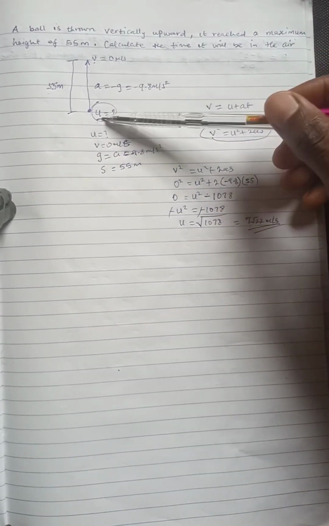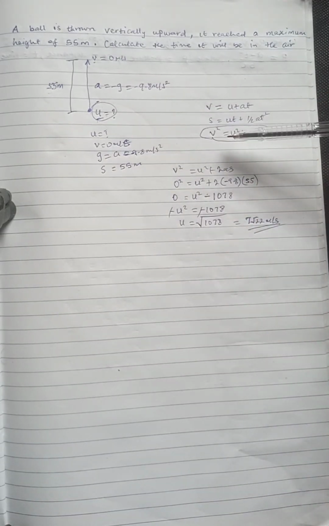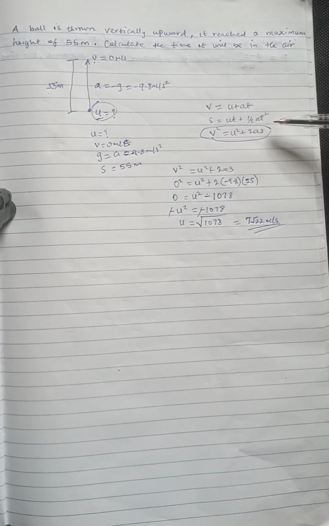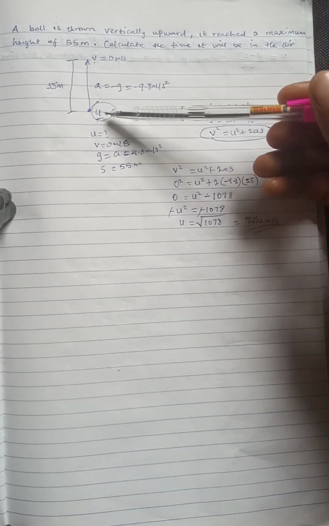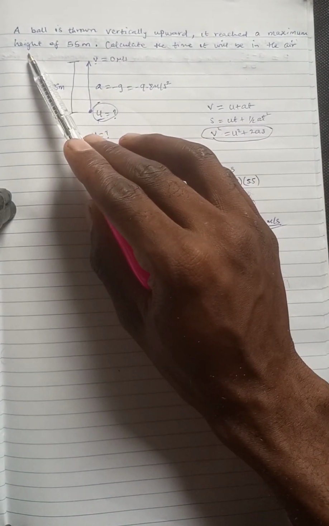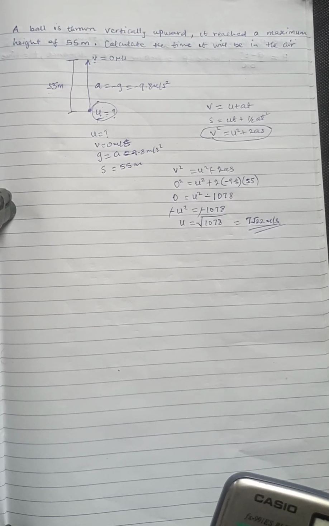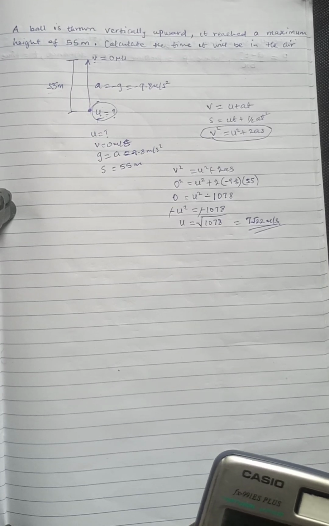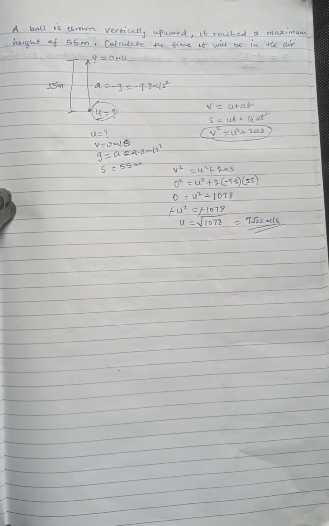So don't forget what we did. Anytime something is going up, we need our U. So that's what I tried to obtain. V squared is equal to U squared plus 2AX. V squared is 0 because at maximum height, final velocity is 0. Our U is unknown. A is negative gravity because it's against gravity, minus 9.8. Then the maximum height is 55. So 2 times minus 9.8 times 55 gave us 1078. The square root of that will now give us our initial velocity.